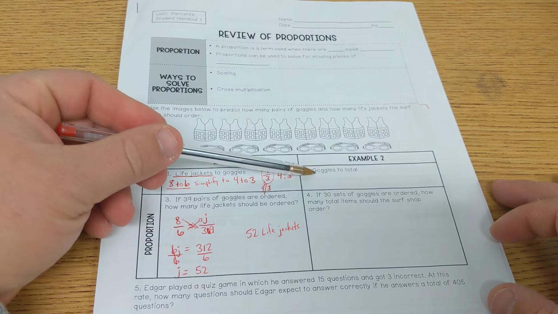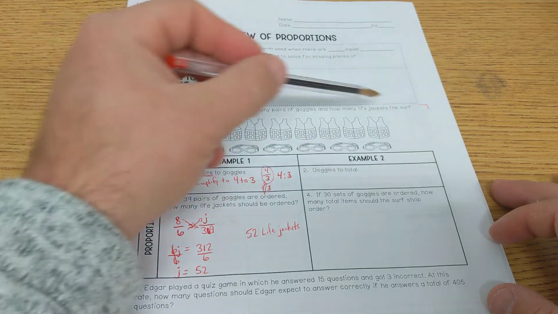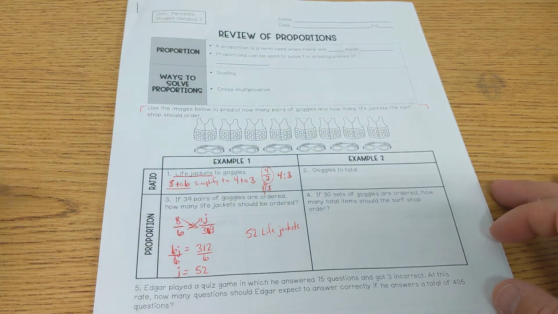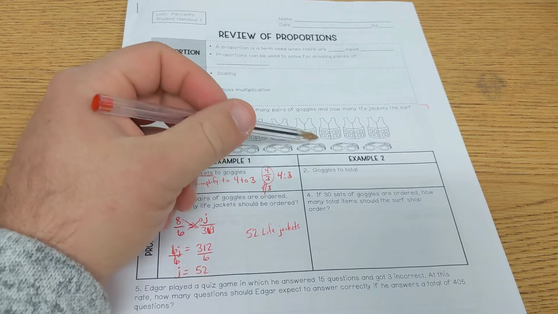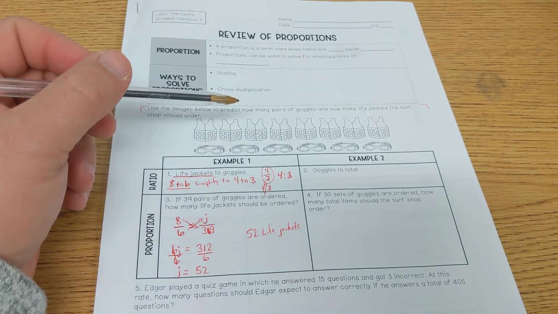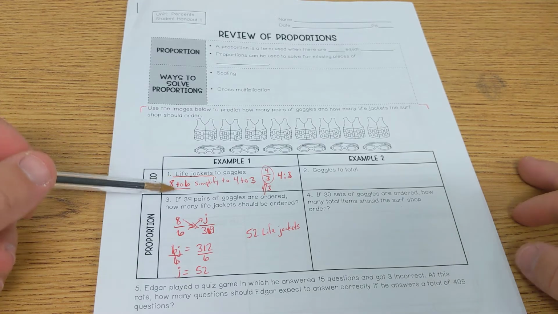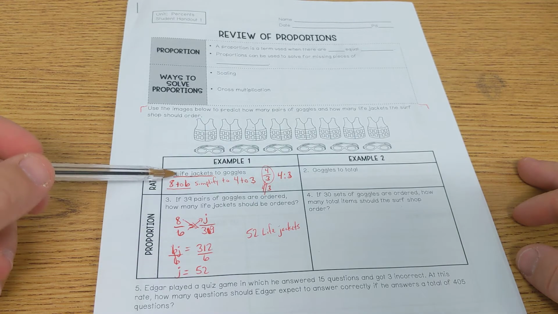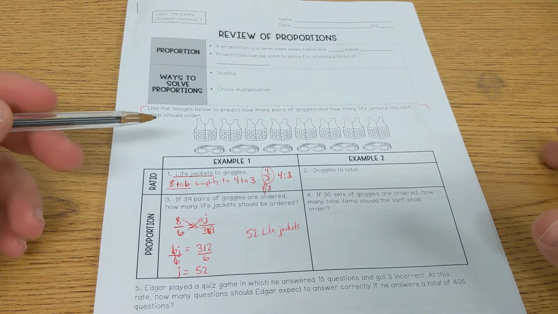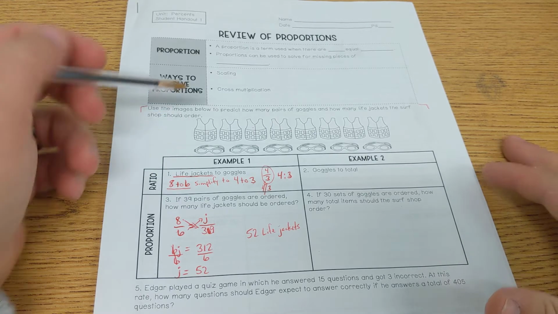Now, make note, this says goggles to total. It's talking about the total number of life jackets and goggles. Excuse me. Not just the total number of goggles. Okay. All right. So when you're answering these in your assignment today, I'm not going to make you write any sentences today, okay?